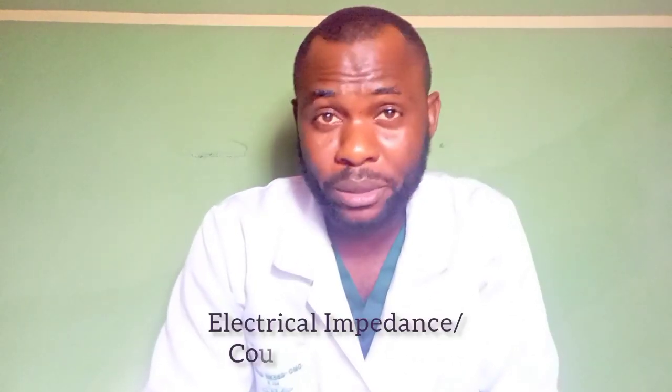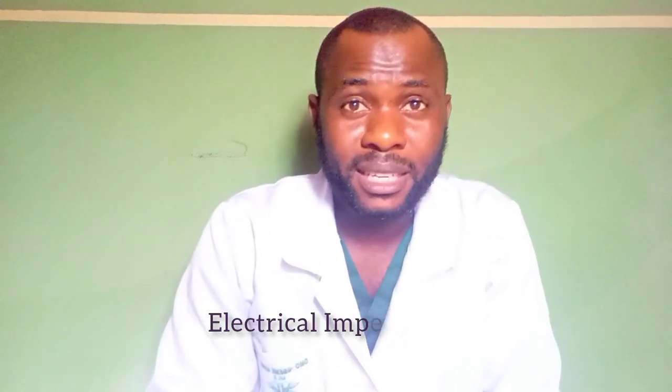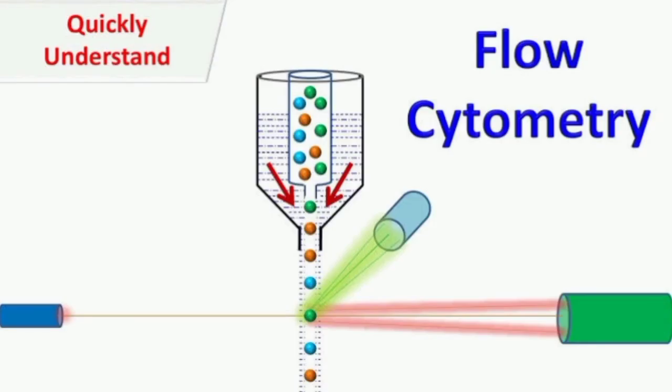So the principle of the auto analyzer, or the traditional method for counting cells, is the electrical impedance, also known as the Coulter principle. It is almost used in every hematology auto analyzer, where whole blood is passed between two electrodes through an aperture or an opening so narrow that only one cell can pass through at a time.